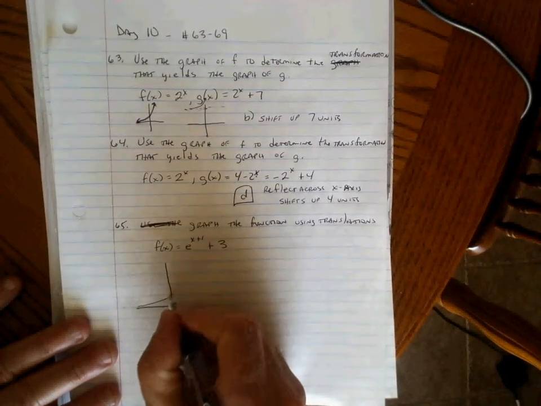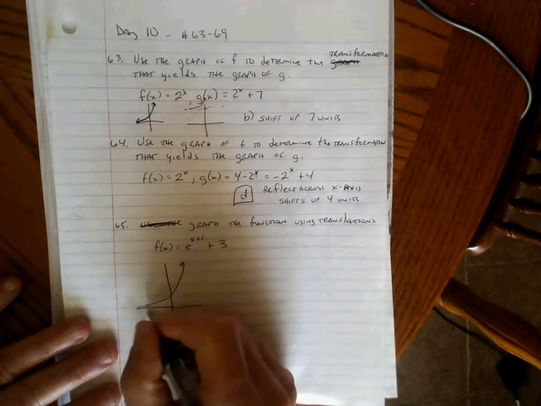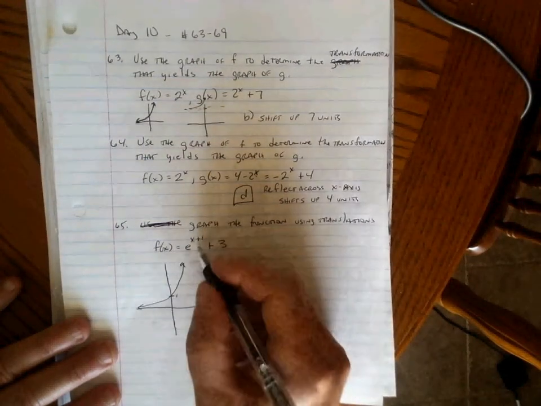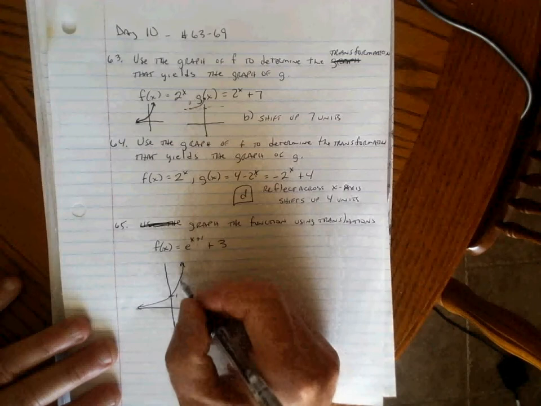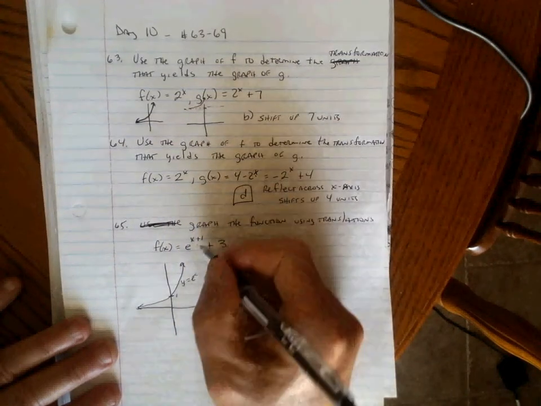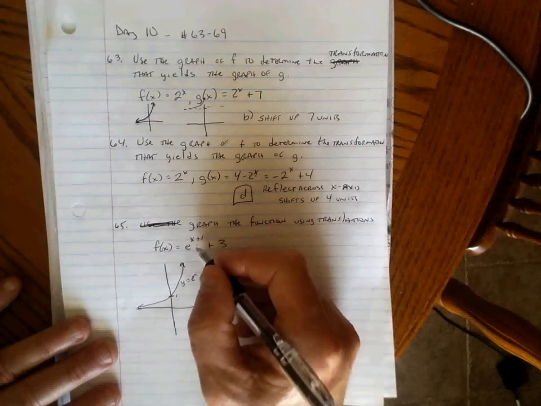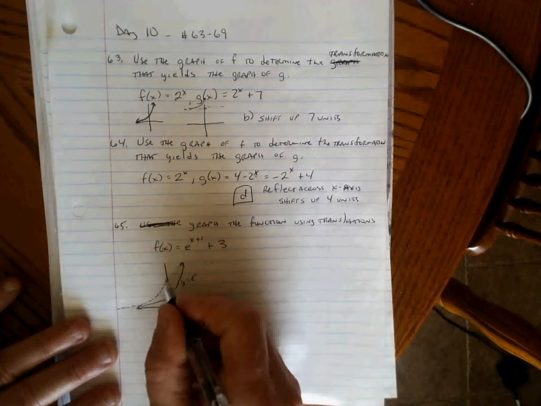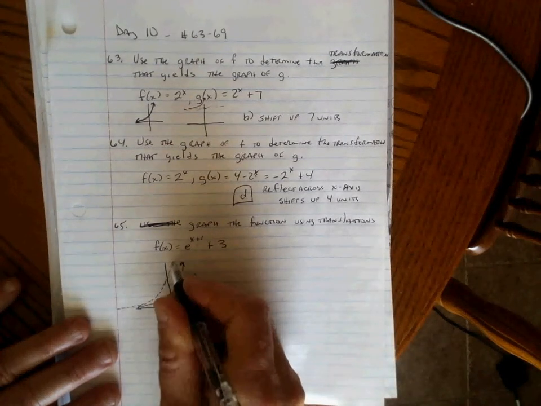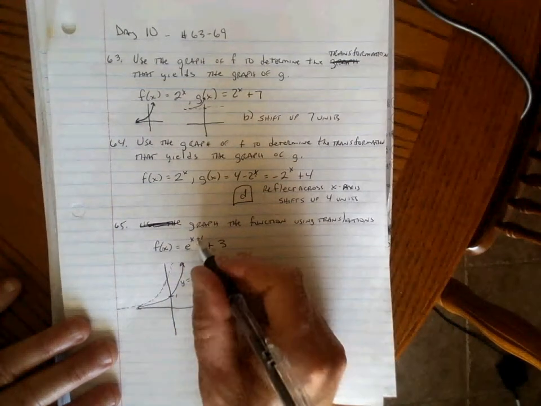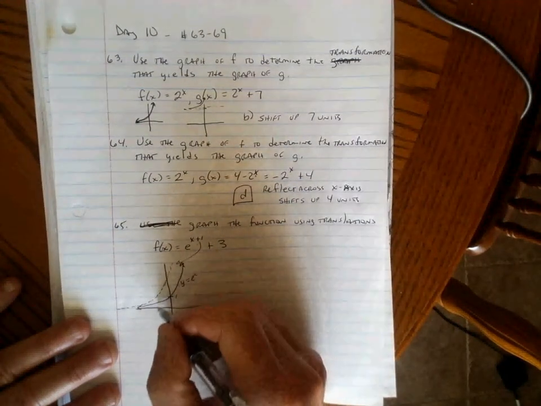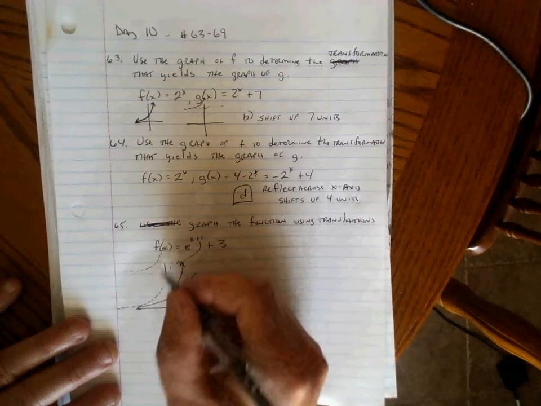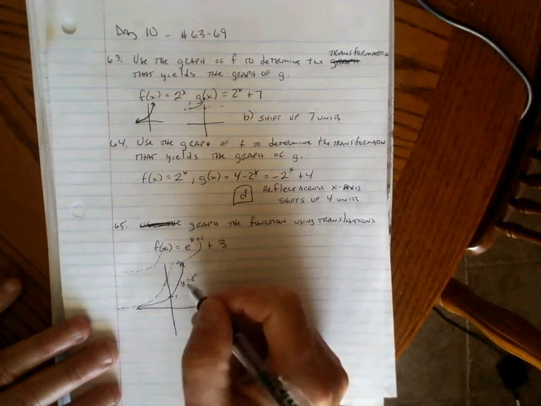Graph e to the x. It looks like this, intersecting at 1. This is y equals e to the x. When we replace the x with x plus 1, that shifts the graph to the left 1 unit. You should recall this from our study of transformations. And then we add 3, that shifts it up 3 units. So this function is going to look something like this.